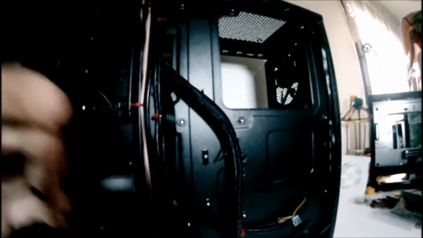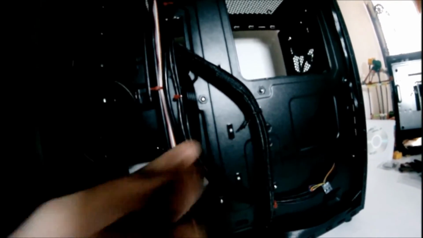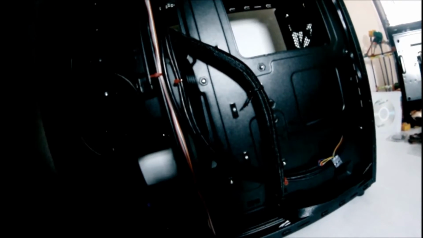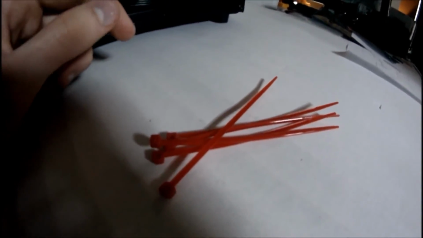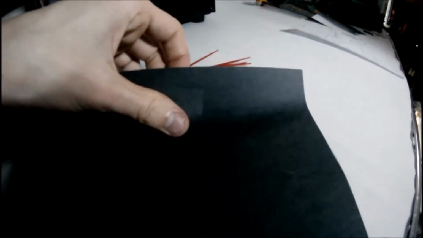So, as you can see, all these wire ties will get replaced with, if I can grip those quickly, red zip ties. Then I got black piece of paper, construction paper, to insulate the bottom, because here is the reason why.